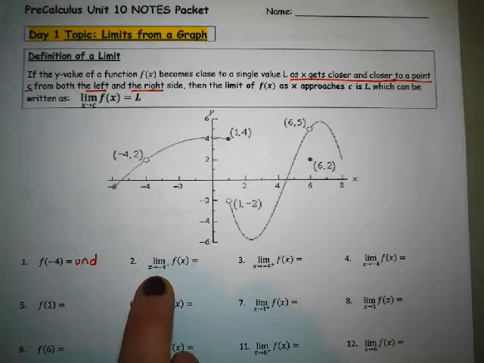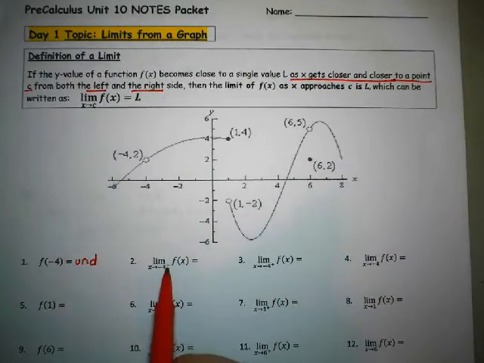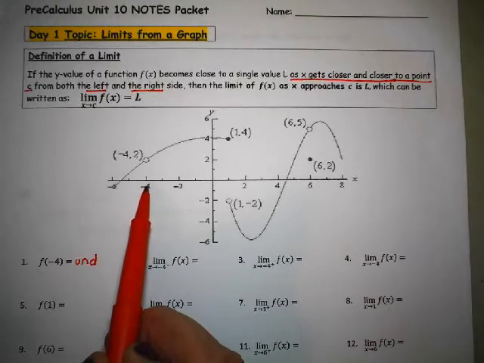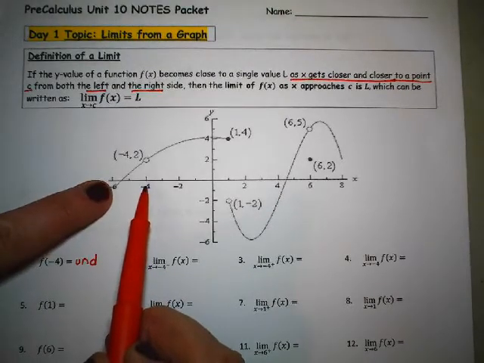Now, number 2, this is actually our first limit problem. It says, find the limit as x approaches negative 4 from the left. That little minus sign right there looks like an exponent. If there's a minus, that means come from the left. So I'm going to look on my graph at x is negative 4, and imagine coming in from the left side.